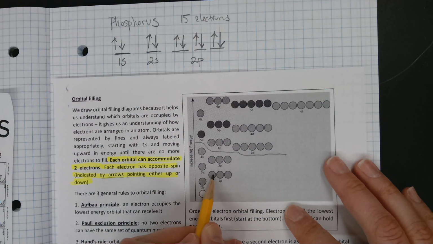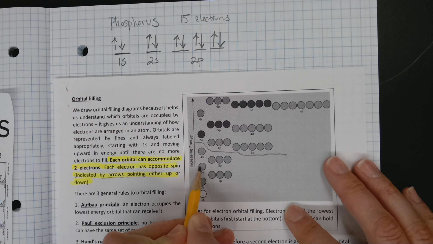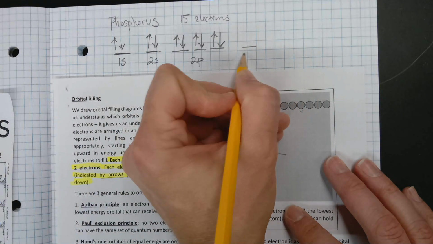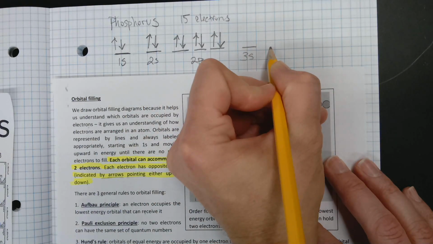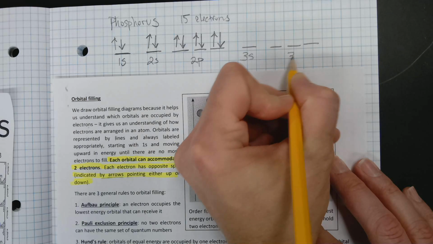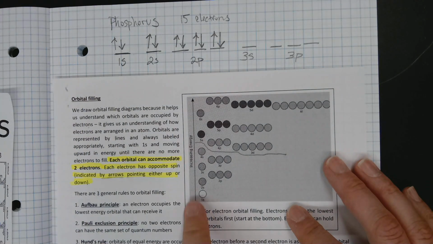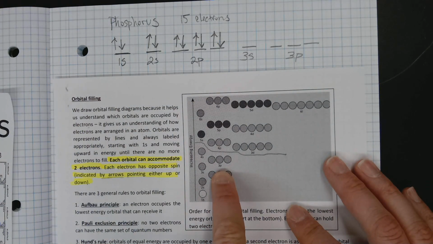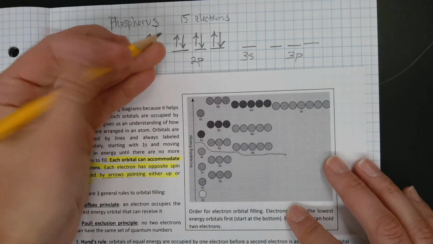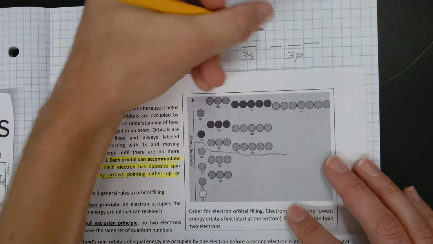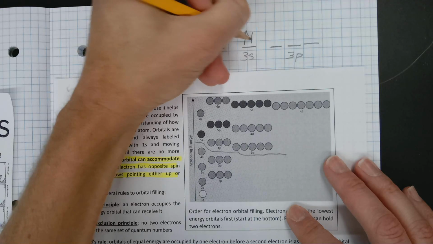So after 2p is 3s. Now, because I'm moving up to 3, I'm going to draw out all of the orbitals that we're going to be talking about in the 3rd energy level. Okay? So we've assigned 10 electrons. So 3s is lower than 3p, so we're going to do 11, 12.